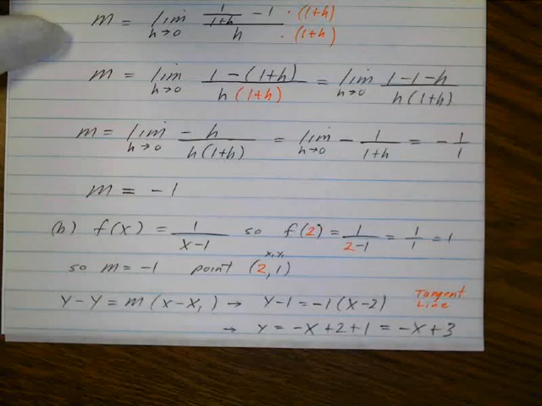So you should be able to do that. I skipped a step because I was running out of room. And I got negative x, and what's 2 plus 1, 3, and that's the equation of my tangent line. Okay? Now let's take a look at the normal line.